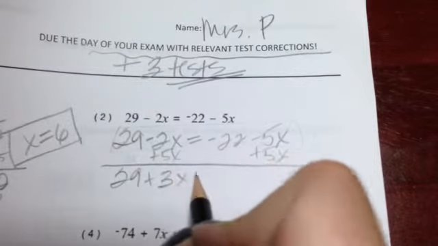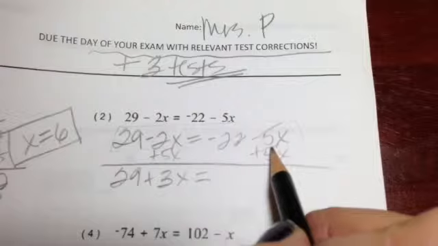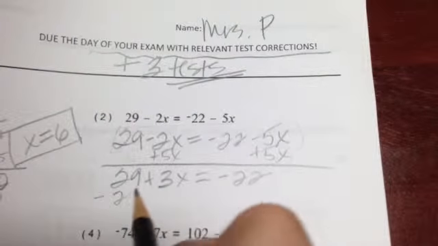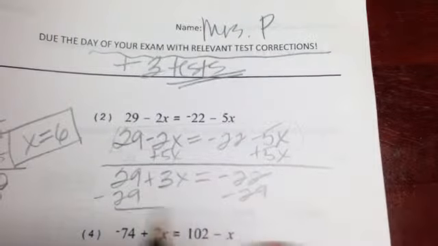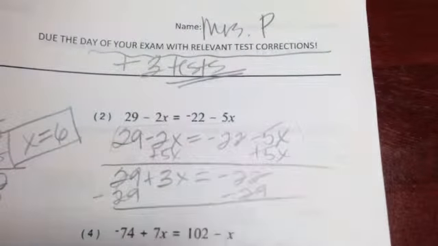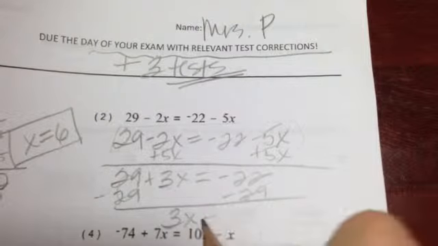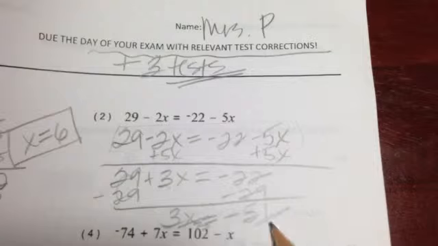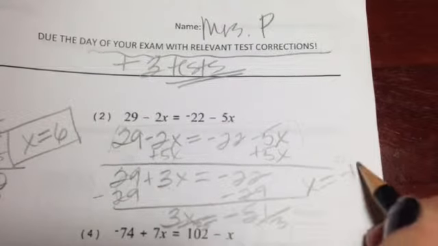And I know this equation can be solved, you can start 4 different ways to solve this equation. But I chose to solve it this way because I want a positive coefficient of x. 0, 3x equals, and this is negative 51. I'm going to divide both sides by 3 and find out that x is negative 17.